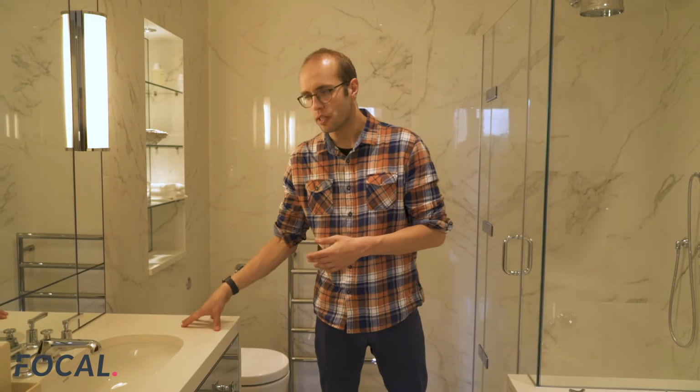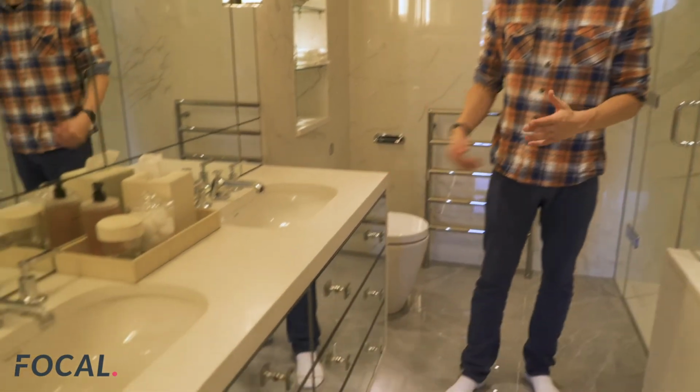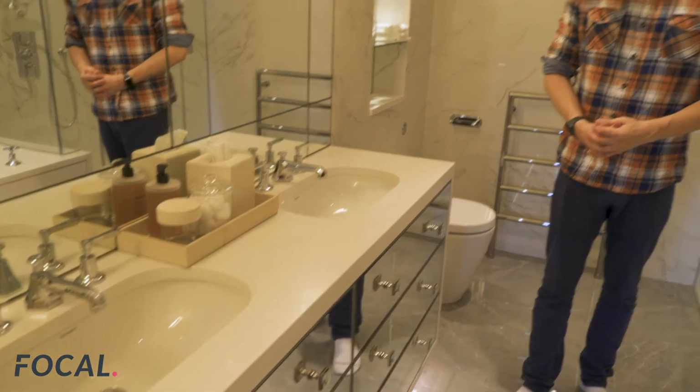So we're in the ensuite of the master bedroom now. The kitchen and the master bedroom have probably some of the most complicated bits of detail on a floor plan. So let's have a look at the room, see what we've got. Double vanity, his and hers, which is very posh indeed.